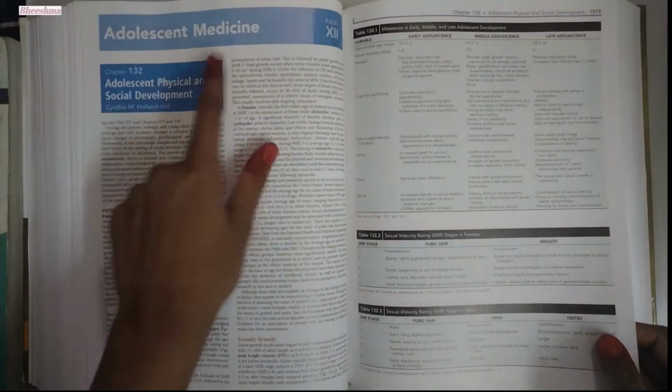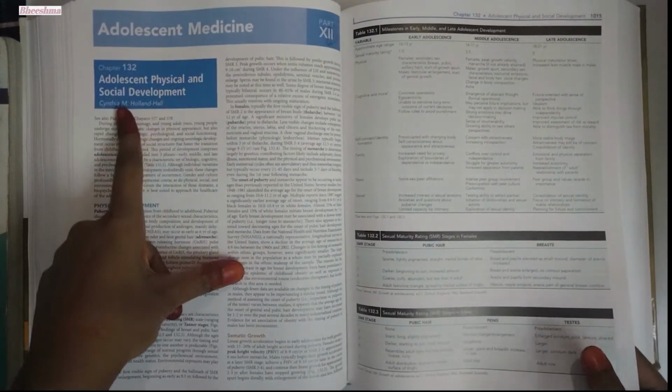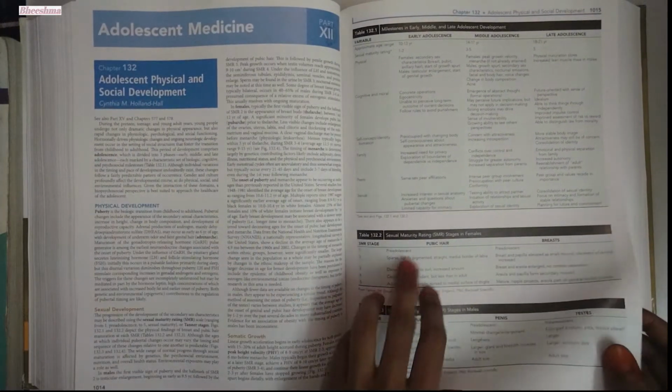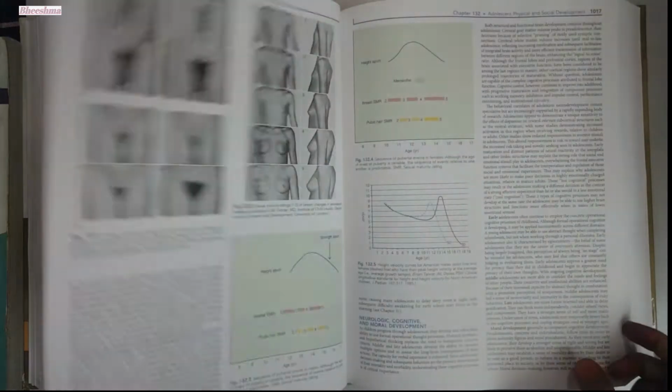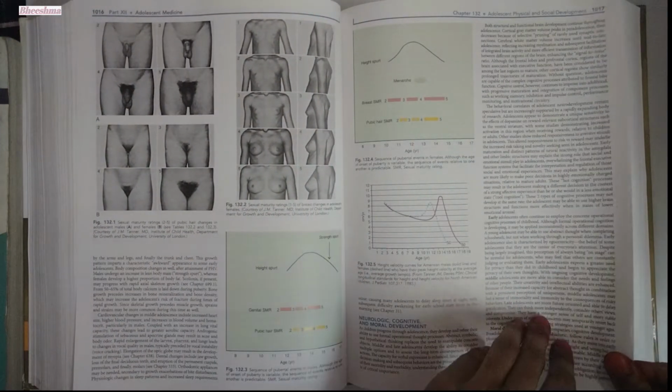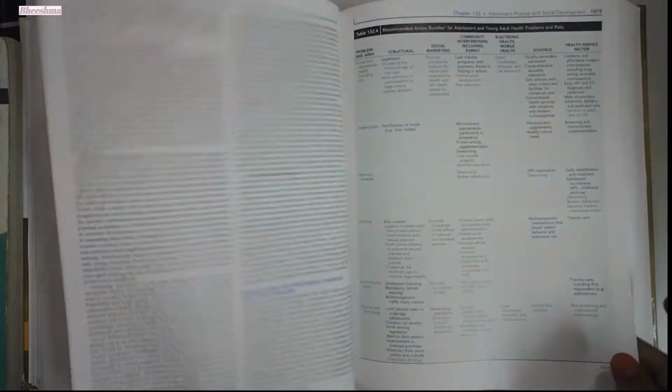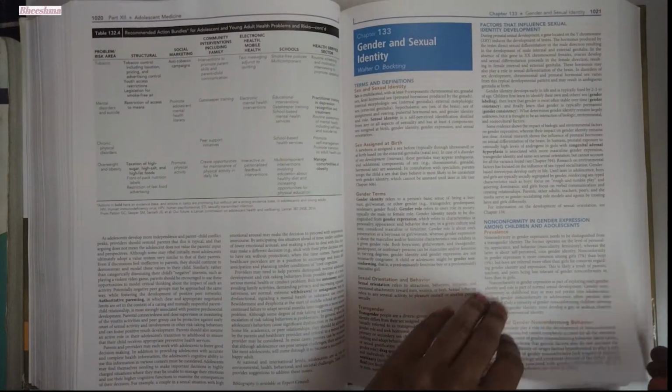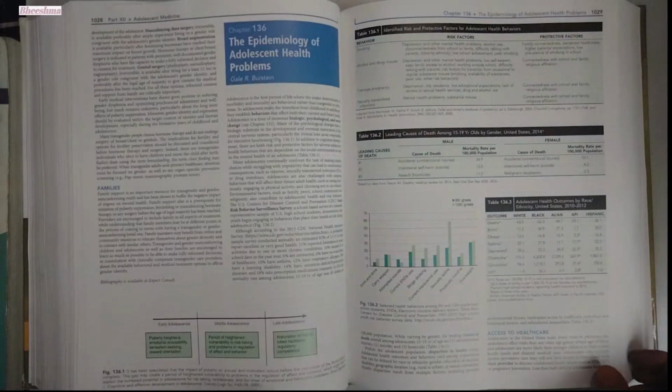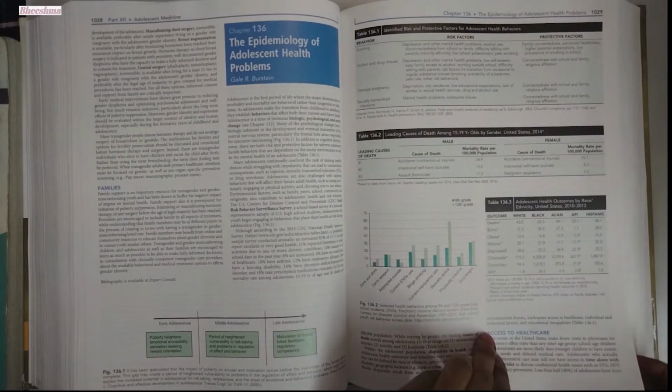Then about adolescence medicine, adolescence physical and social development, like sexual maturity rating stages in female, how the sexual maturity ratings will happen, all those things. Then gender and sexual identity. Then epidemiology of adolescence health.